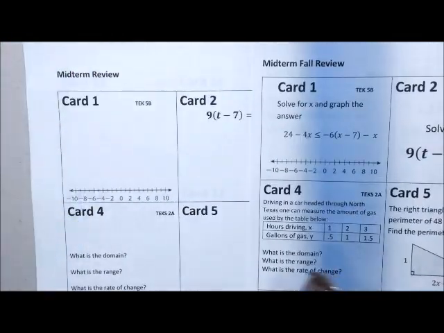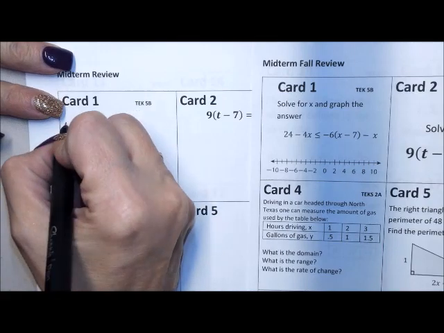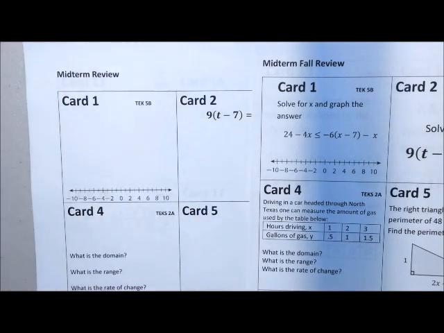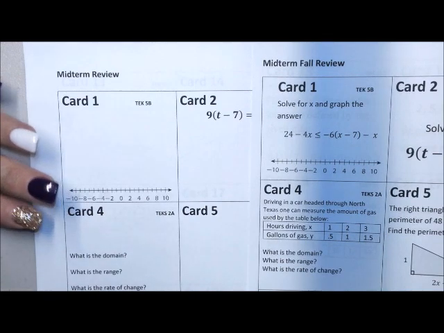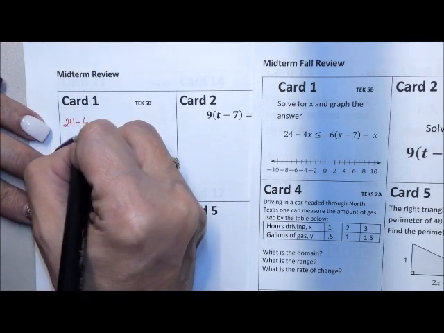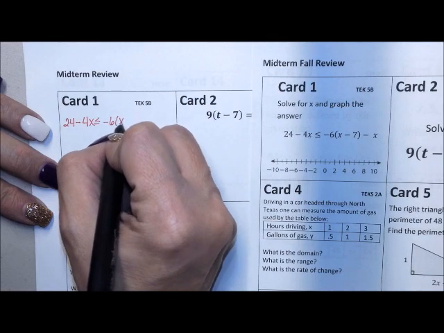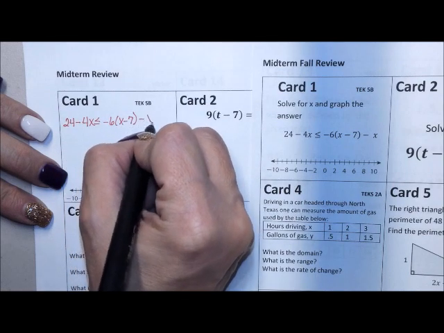So we're going to start off, number one right here. Solve for x and graph the answer. So I'm going to come on my answer sheet and I'm going to need my glasses on. Let me pause this for 1 second and find my glasses. And that's better. Okay, so 24 minus 4x less than or equal to negative 6 times x minus 7 minus x.